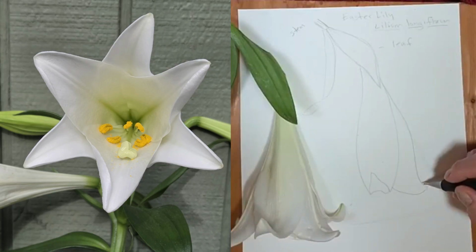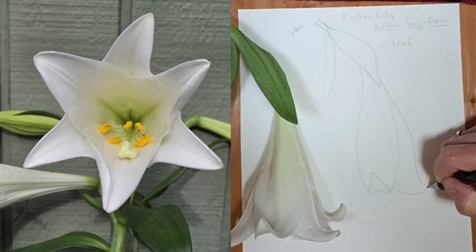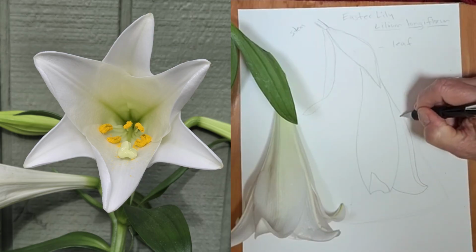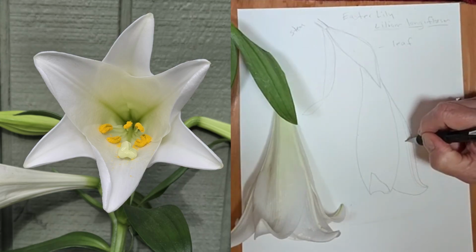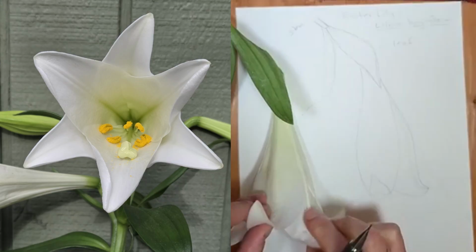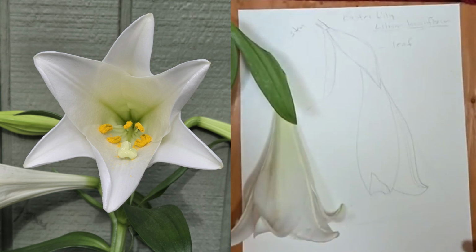I don't know if you can really see that, but it sort of goes like, let me see again. It's this subtle ridge in the petal. And again, we'll see this better when we dissect this. And then we have some ants and things crawling on here.